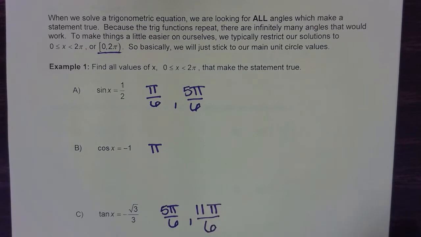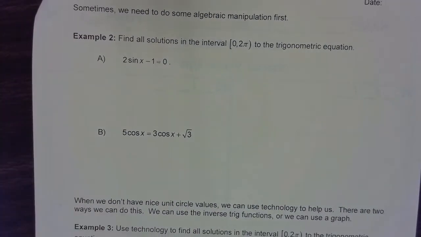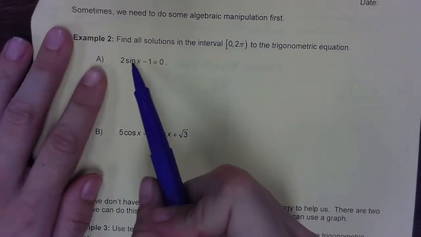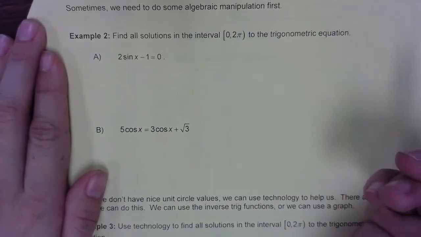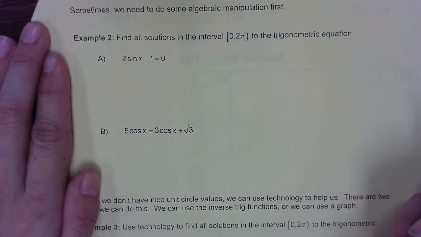And no, I'm sorry to tell you, that's not all that's left. We do have to make this a little bit more difficult. So, what's different from example 2 than example 1? Well, as you can see, there's other things that are going on with the trig function. So what we're going to do is isolate the trig function.